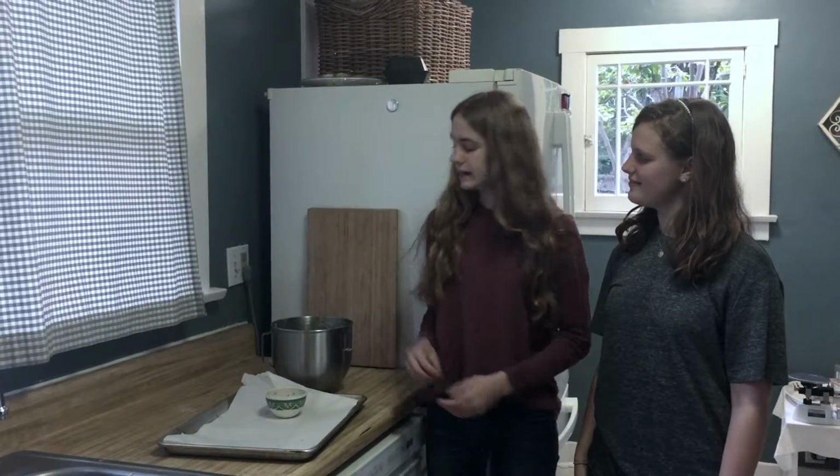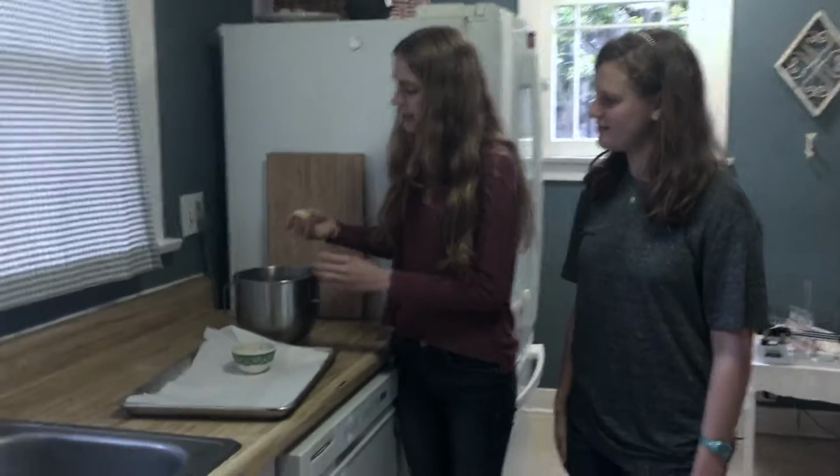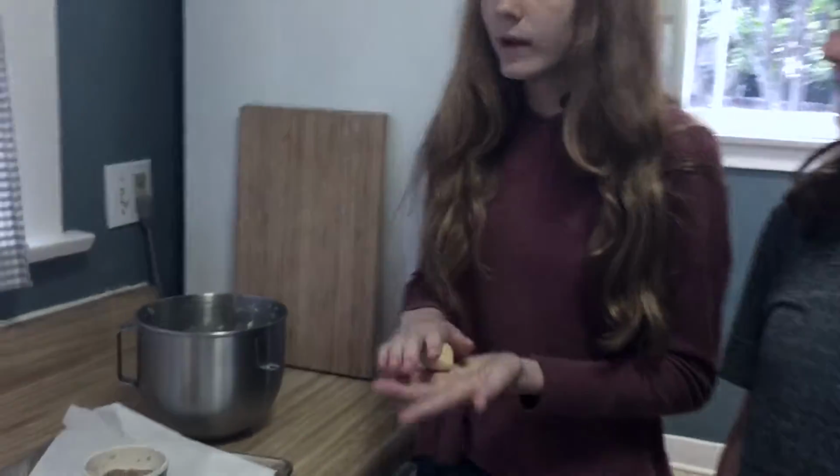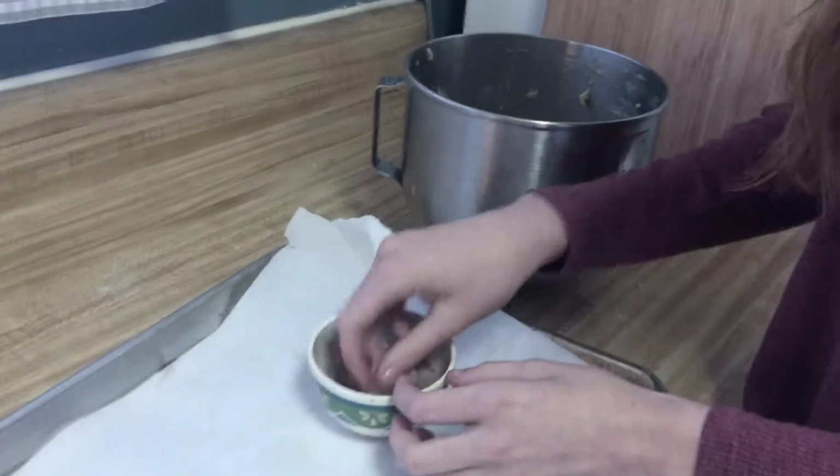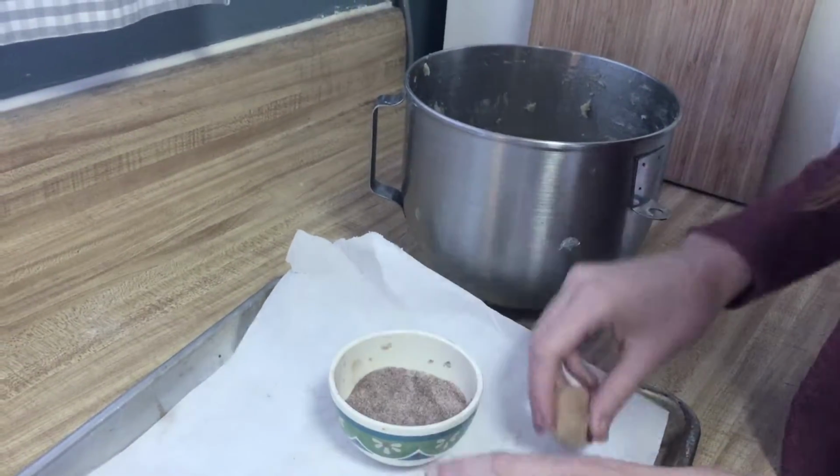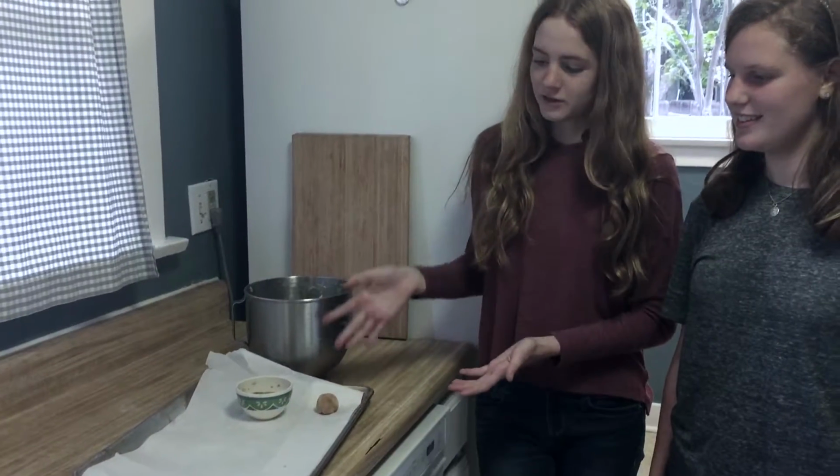When our dough is chilled, we need to take a piece of cookie dough about an inch in diameter and roll it. Next, we coat it in our cinnamon sugar mixture and place it on the tray. This cookie recipe yields about 24 cookies. Repeat the process until all trays are full.